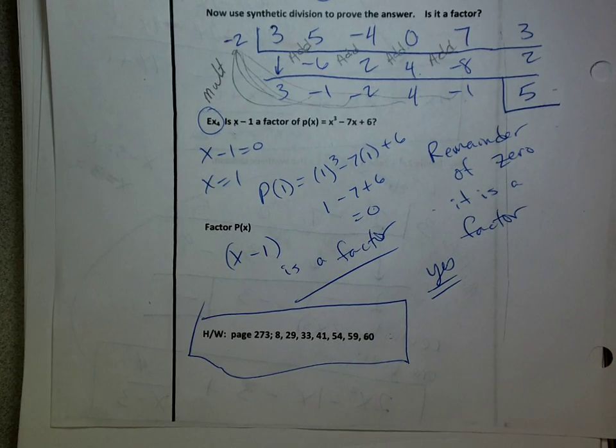Page 273, 8, 29, 33, 41 and 54, 59 and 60.